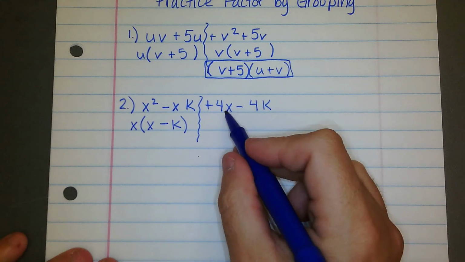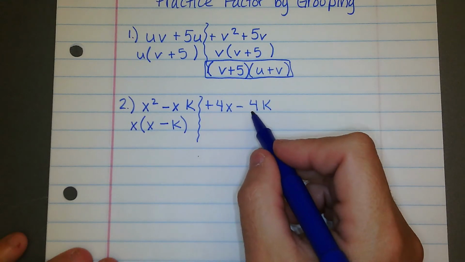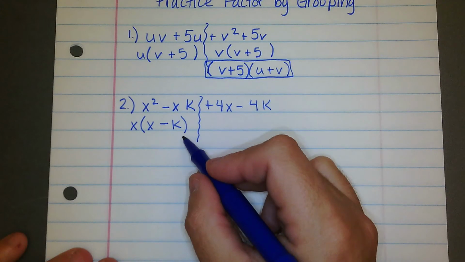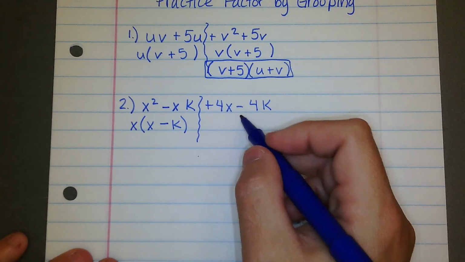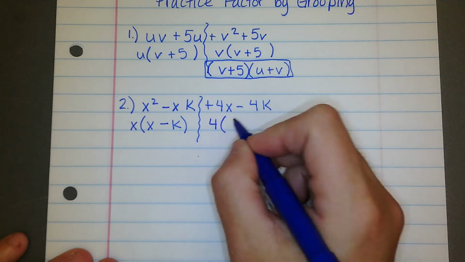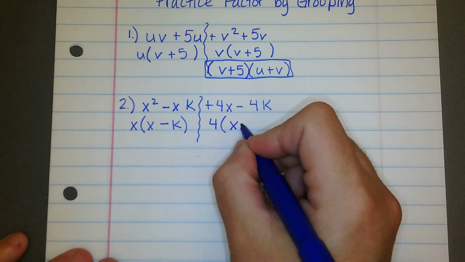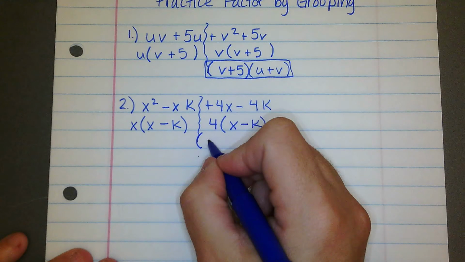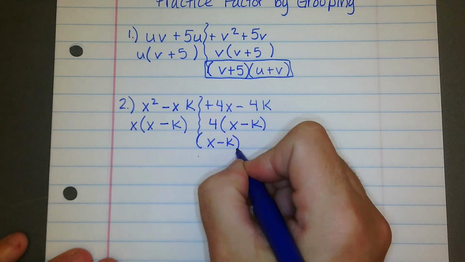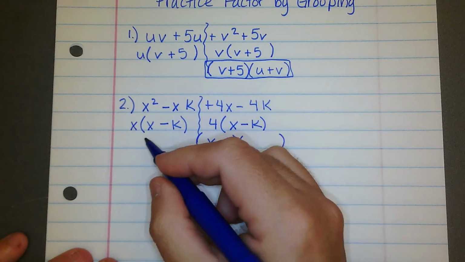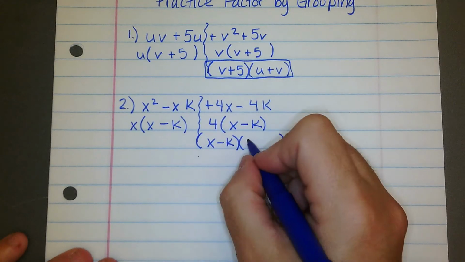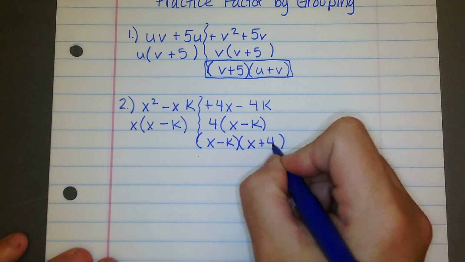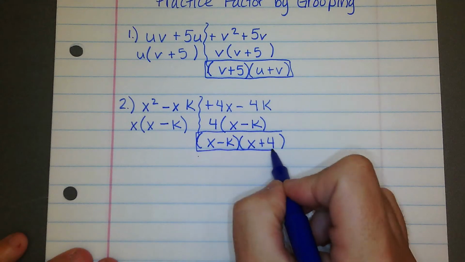This side, I'm going to pull out a 4. Remember, I have a minus sign, and this is a minus sign, so I'm just pulling out a positive 4. And that's going to give me x minus k. So the x minus k's match. Write it once. And then the other parenthesis is my GCF, so x plus 4. There it is.